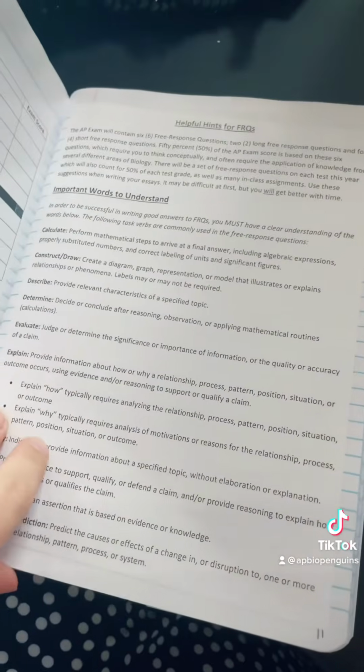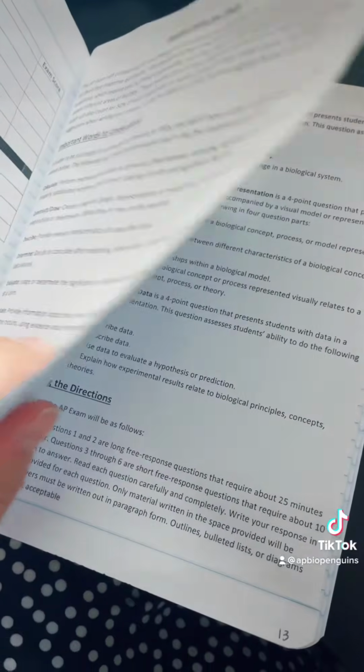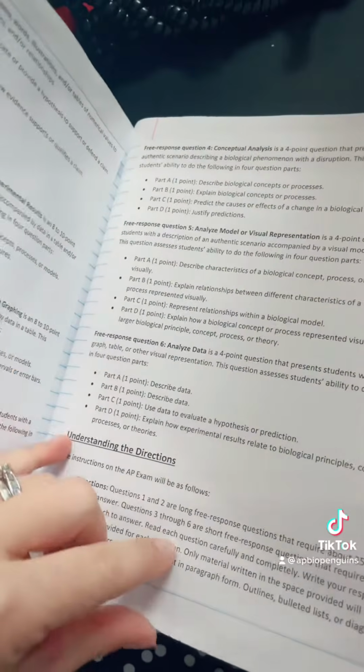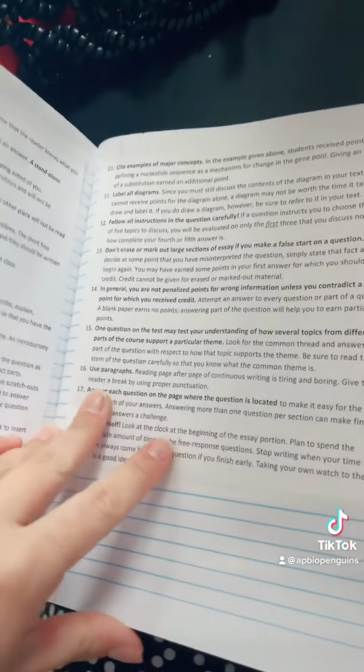And then I just have helpful hints for FRQ. So it's the vocab words of what you would see in your FRQs, a breakdown of what the exam looks like in terms of the format for the FRQs, and then what the directions say, and then just tips and tricks for how to be successful on that FRQ.